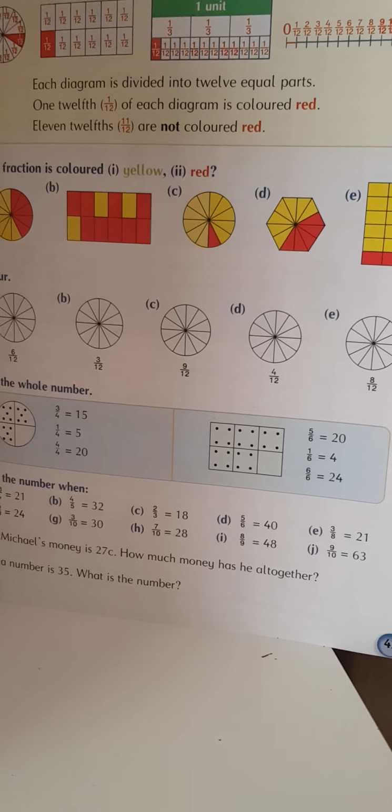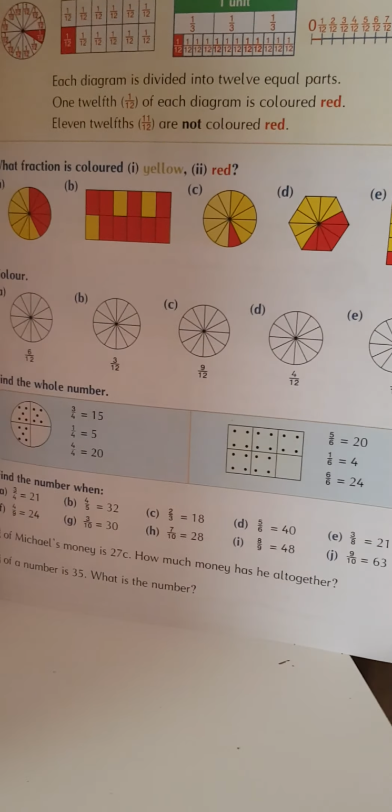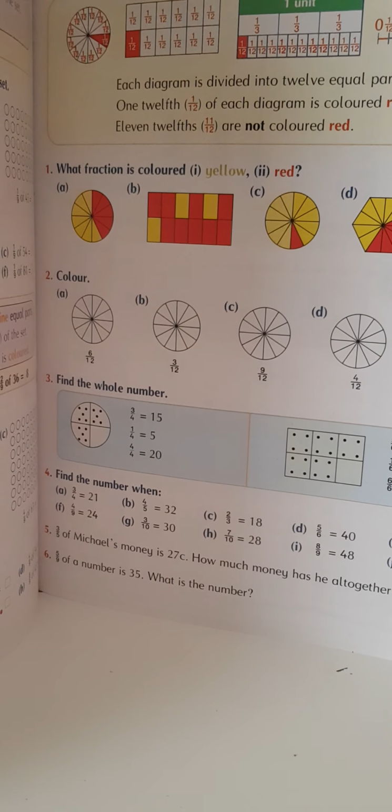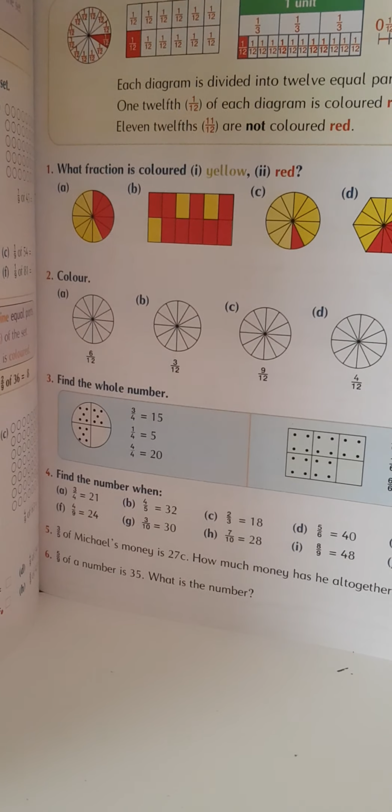Everyone, we are still working on fractions. We're on page 47 and we're working with twelfths. So the same as before, except 12 pieces now instead of 9 or 6 or 3. So question 1 is really easy.